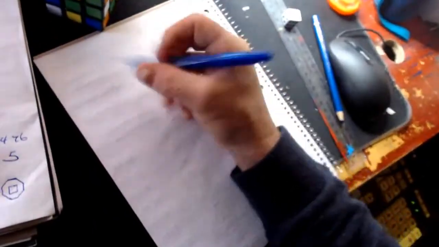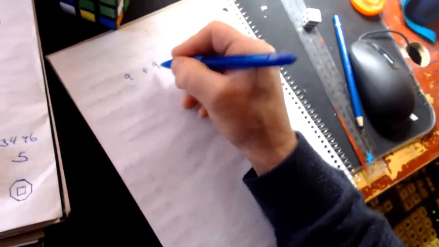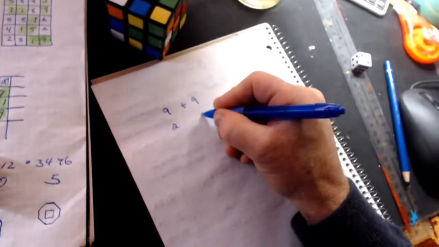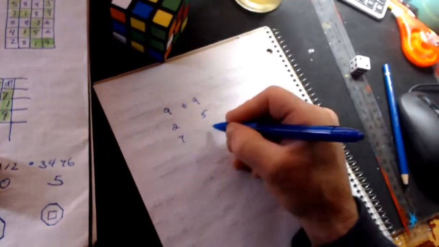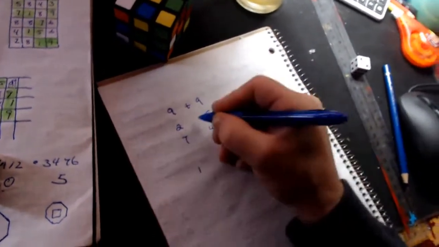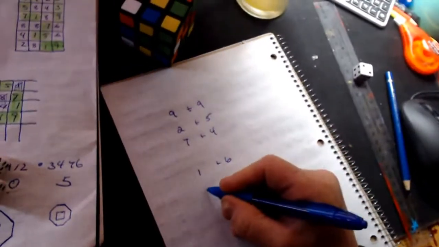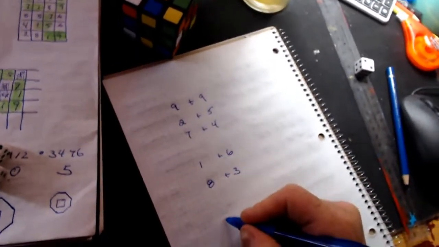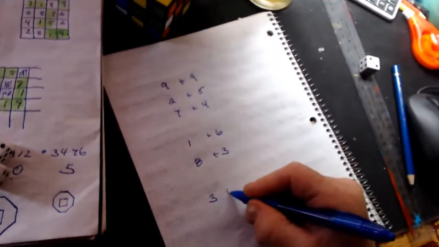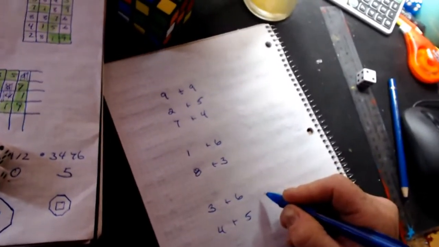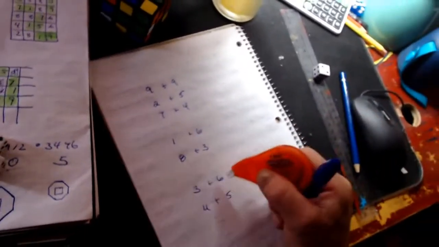So what we do now is we have 9 and 9. So we have what? We have a 2 and we have a 5. So therefore we have a 7 and a 4. And then we have a 1 and a 6. And then what we have is an 8 and a 3. And then we go ahead and we say we have the 3 and the 6 and the 4 and the 5. Whoop, did I get that right? No, got that backwards.